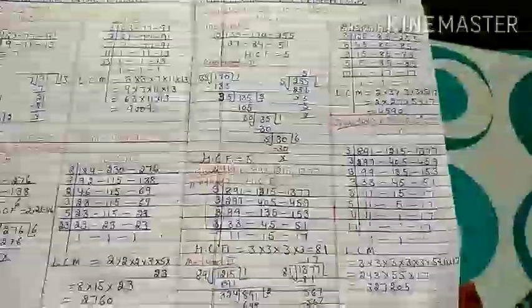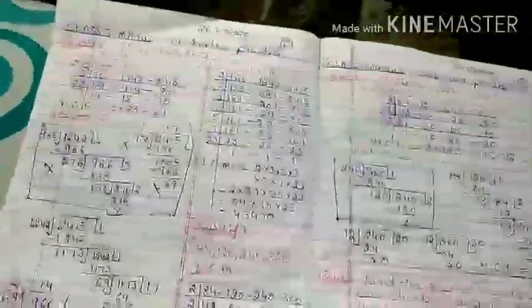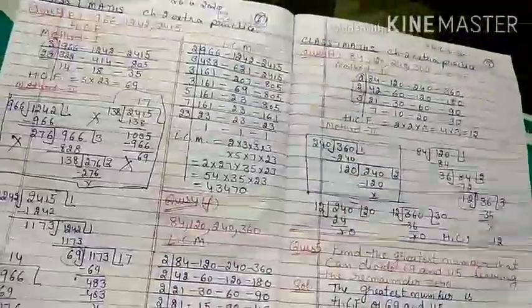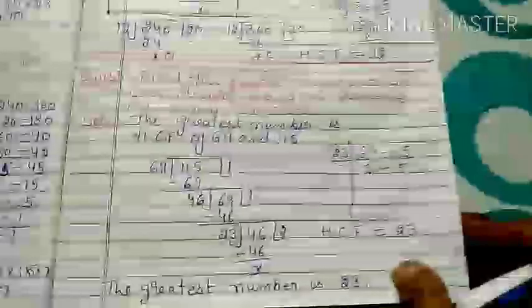The rest of the questions are these: 4th C part, 4th D part, and 4th E part, and similarly the F part. You have to do them this way. So now, word problems are there.